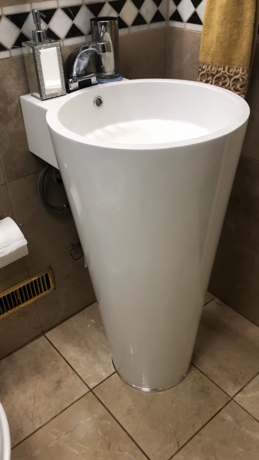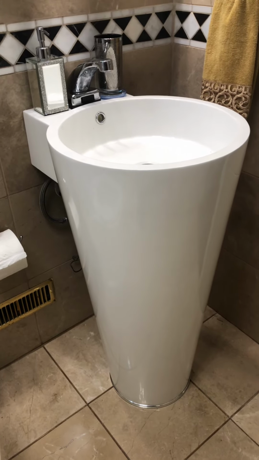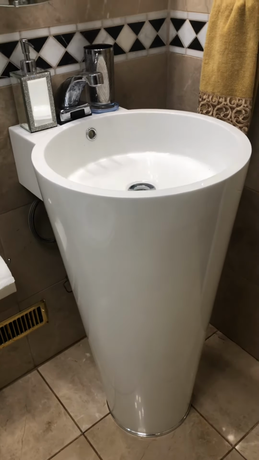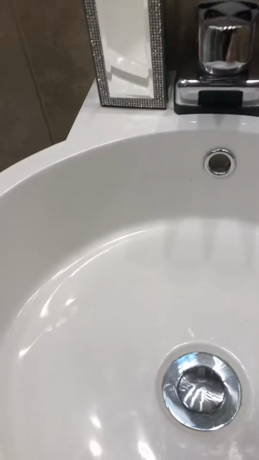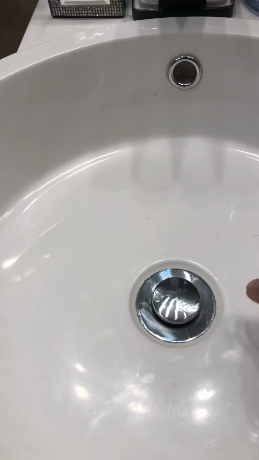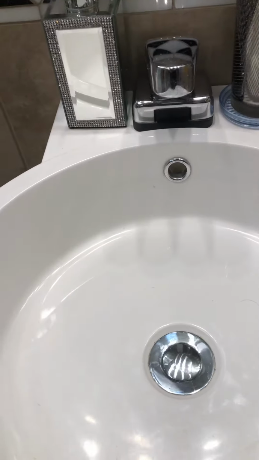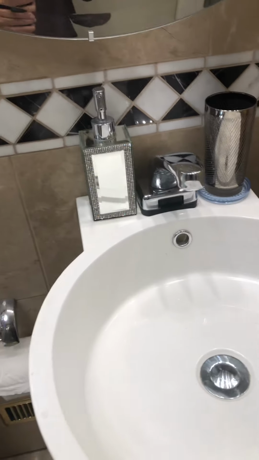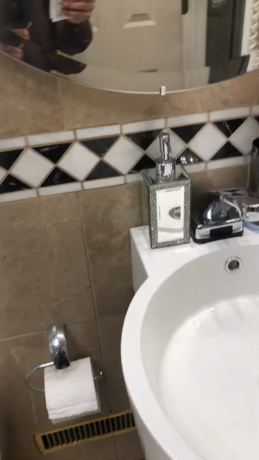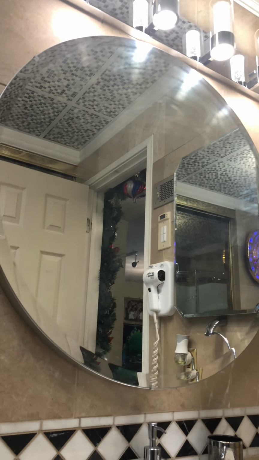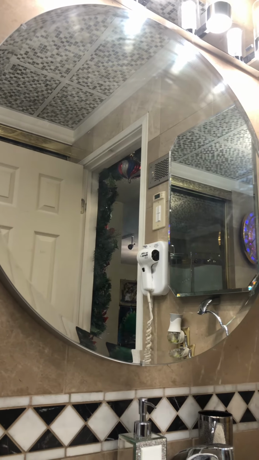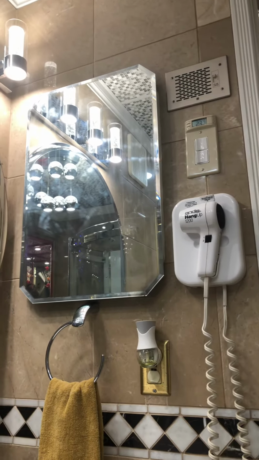Installed conical type sink with hand-free faucet and push button drain plug. Install round wall mirror and medicine cabinet above the sink.